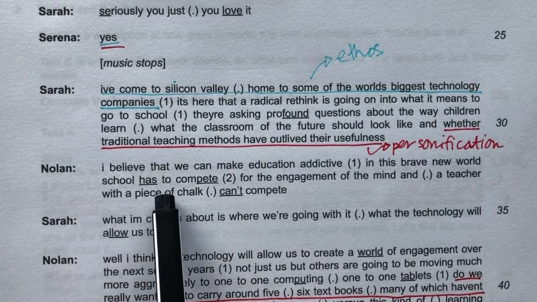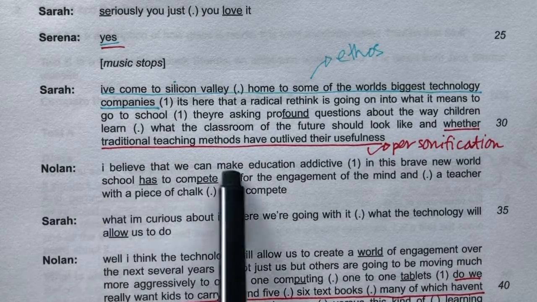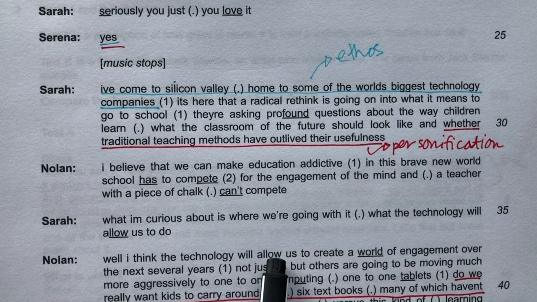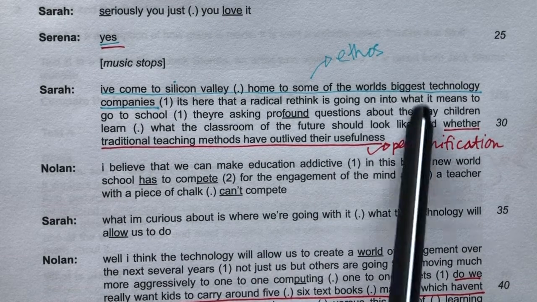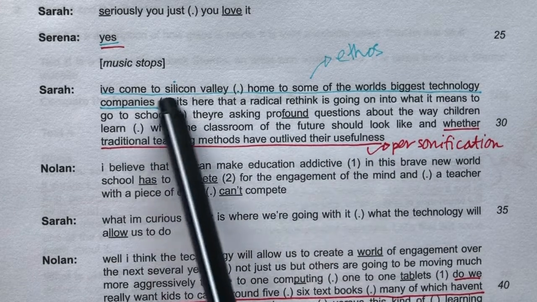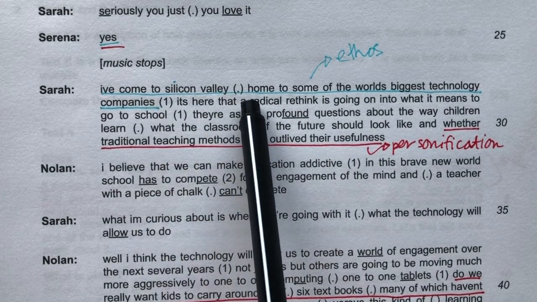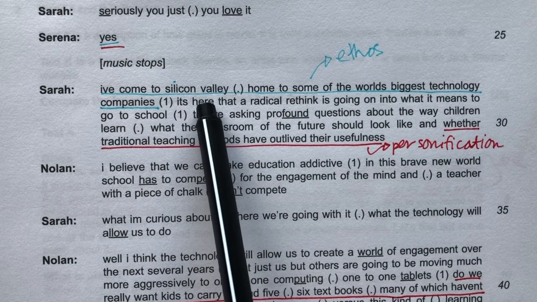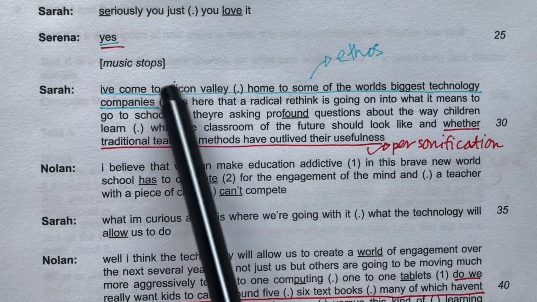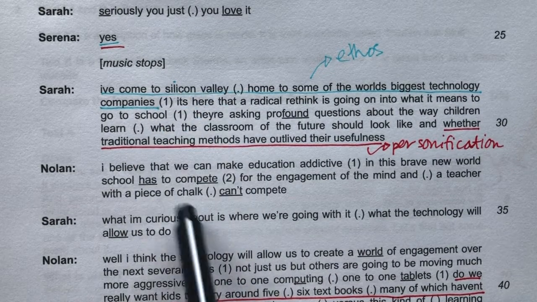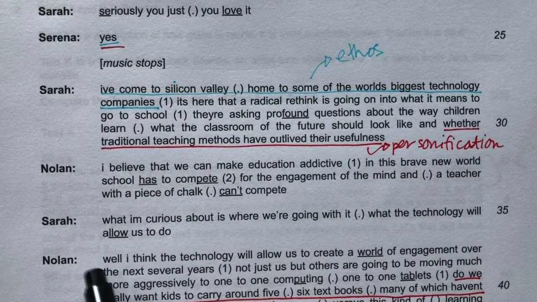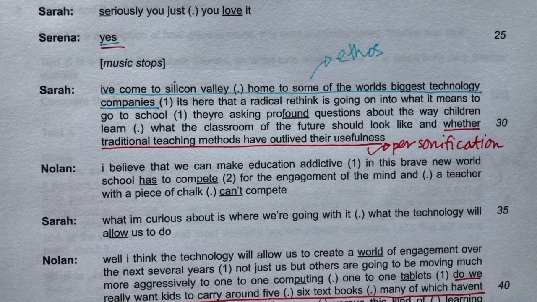So when Nolan starts to speak and he's giving his opinion, you'll probably believe him because you know that he comes from Silicon Valley, which is huge, right? It's a very known place and very prestigious. So you won't really question whatever Nolan says. So there's use of ethos there.